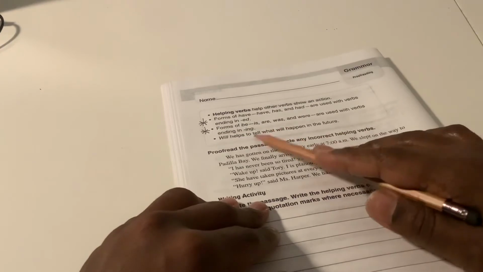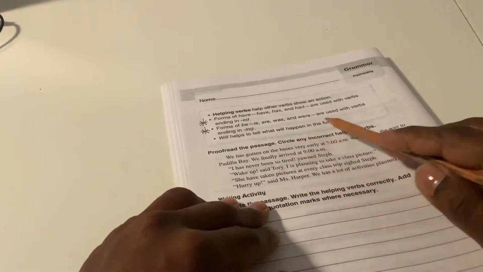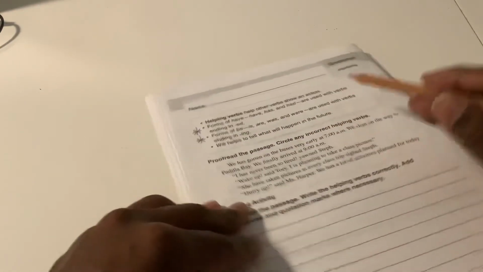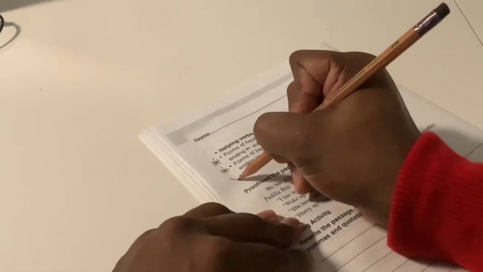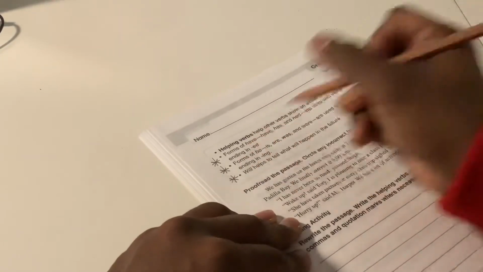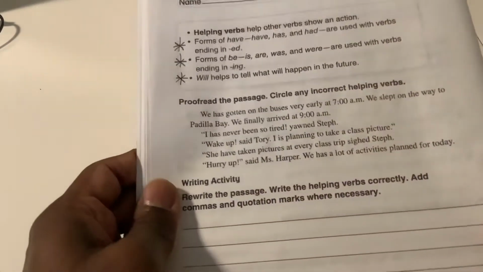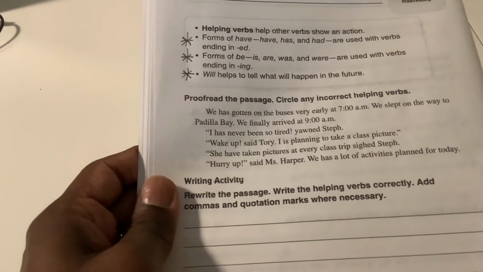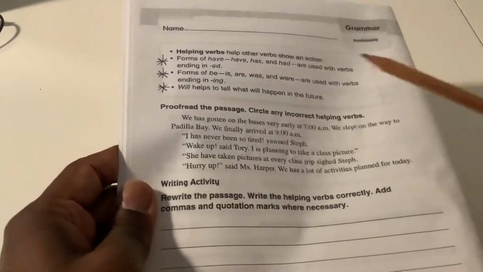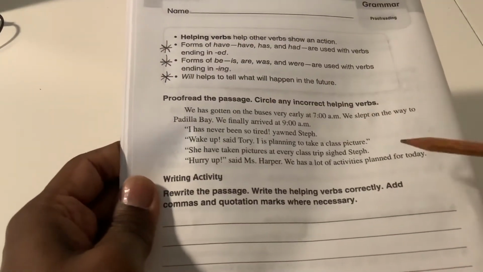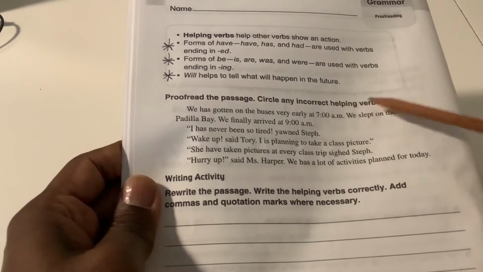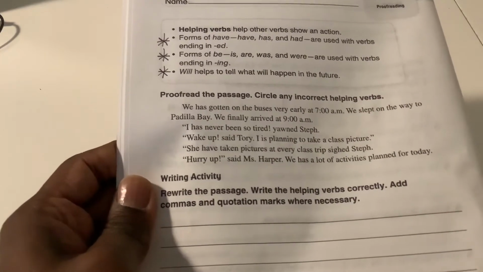Will helps to tell what will happen in the future. And we'll put a star here. Please listen as I read the directions and the passage. Proofread the passage. Circle any incorrect helping verbs.